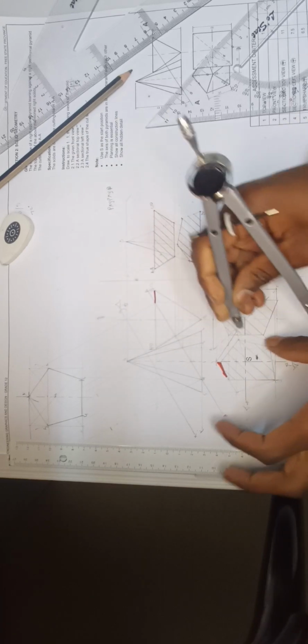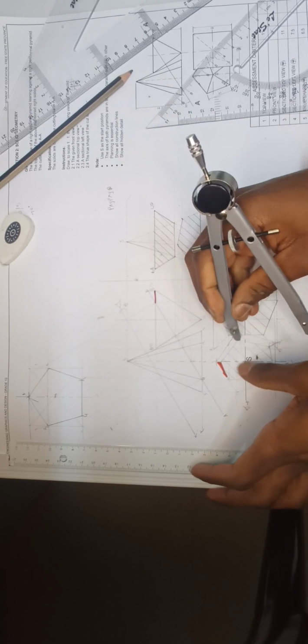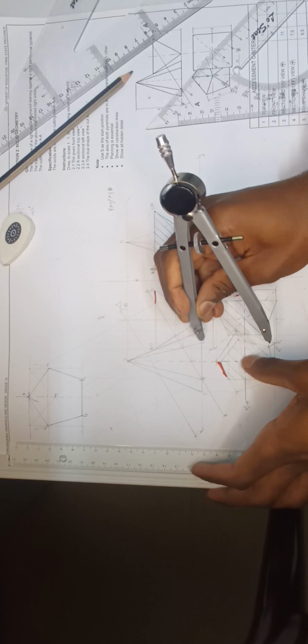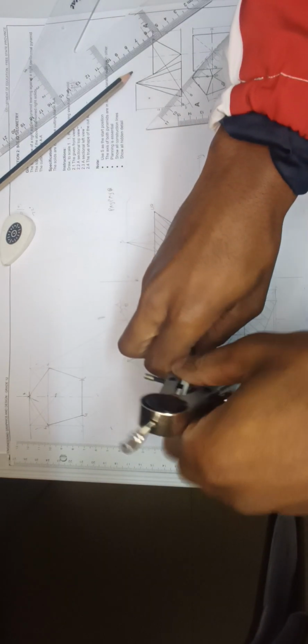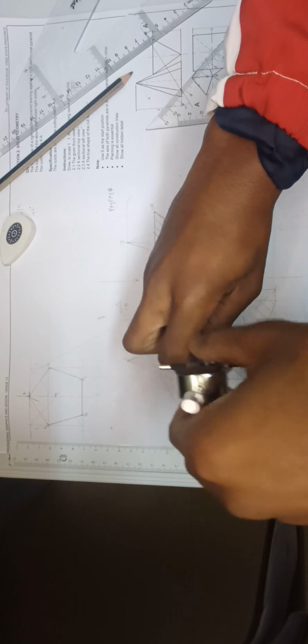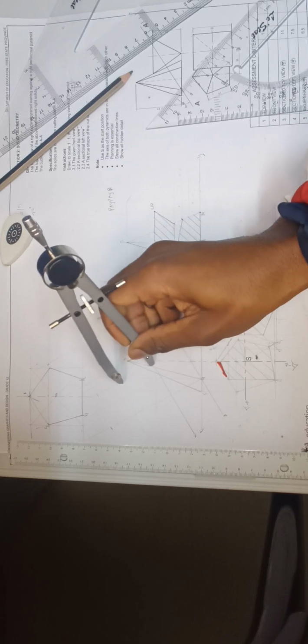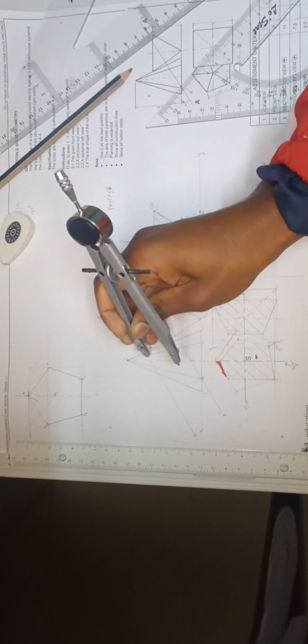Okay, and then on this one here I'm standing on this line, my point standing on XY point. Oh, this is my point standing on XY point.